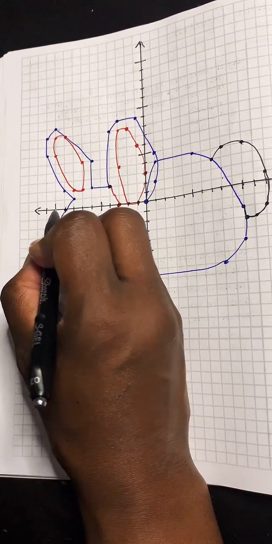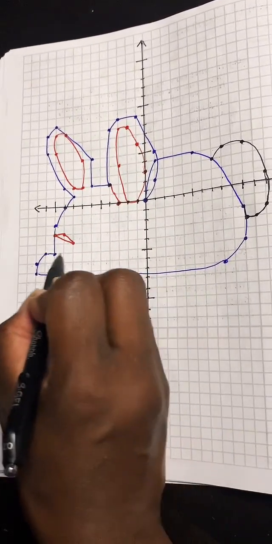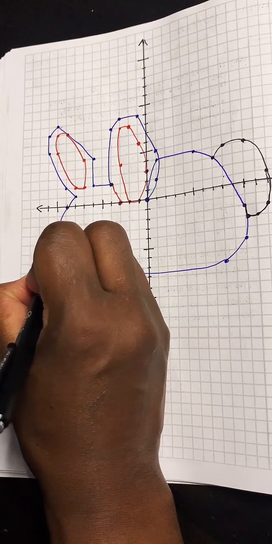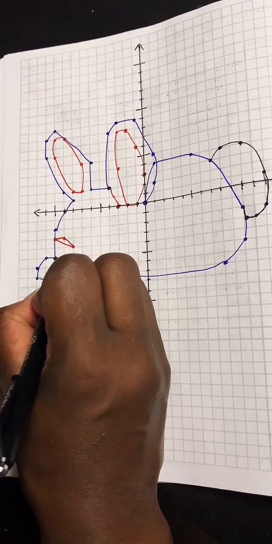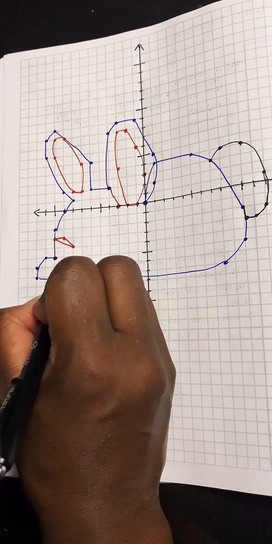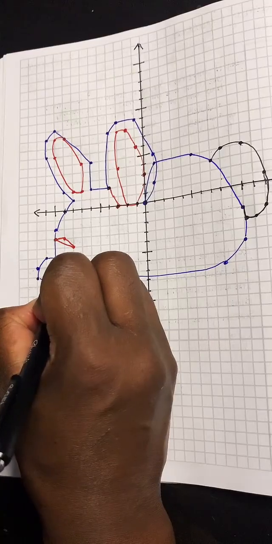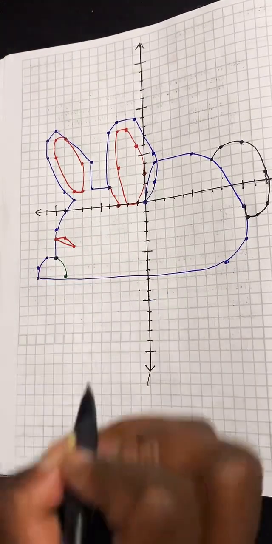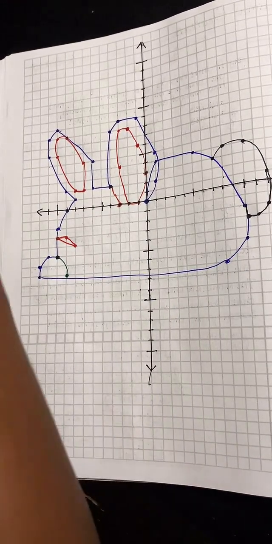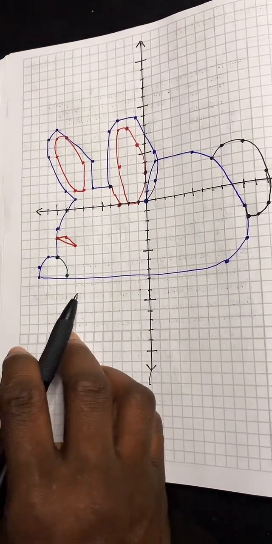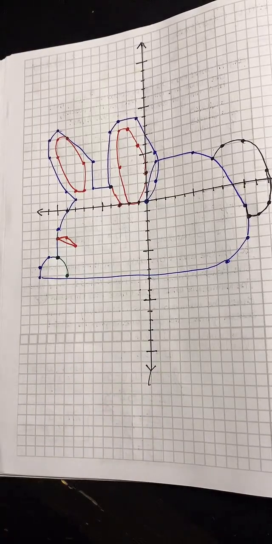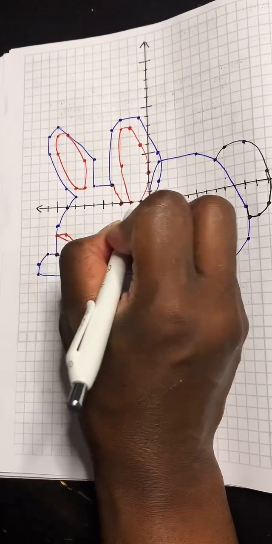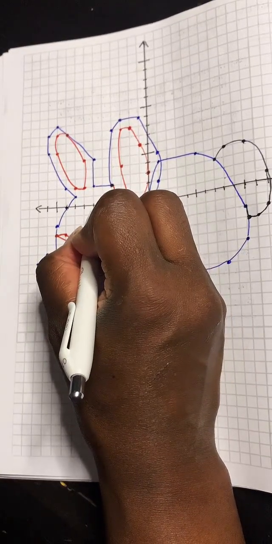So -10, -5. So we got this point here. -9, -7. All right, something's happening here. I don't know what's happening there. But something happened there. Okay. -5, -6.